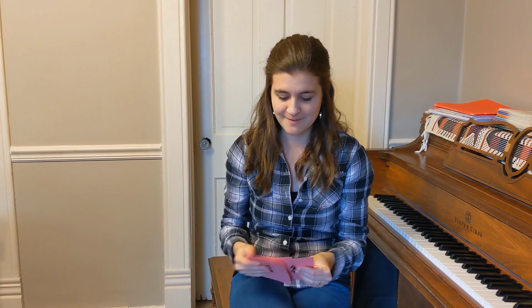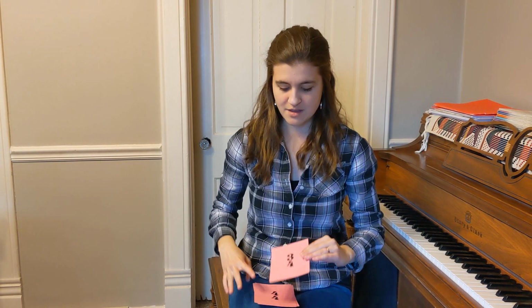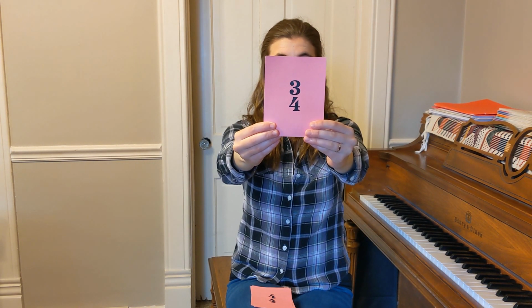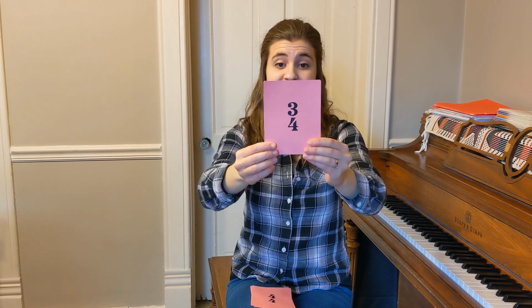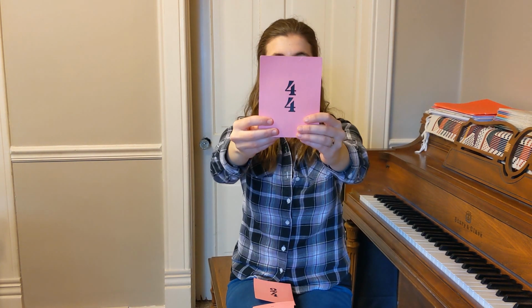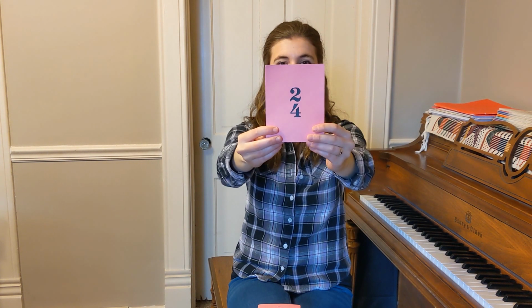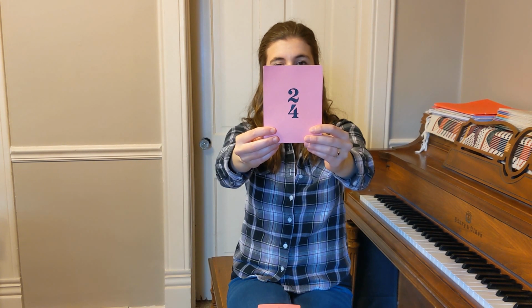All right, let's mix these up a little bit. Okay, tell me what this one is. Okay, it's a time signature 3/4, 3 beats per measure. Next, time signature 4/4, 4 beats per measure. Next, time signature 2/4, 2 beats per measure.